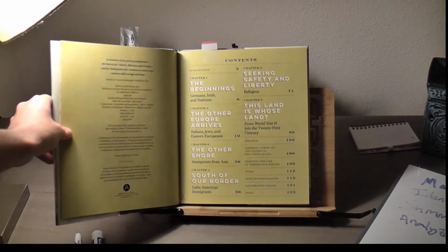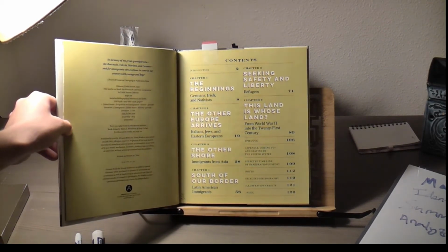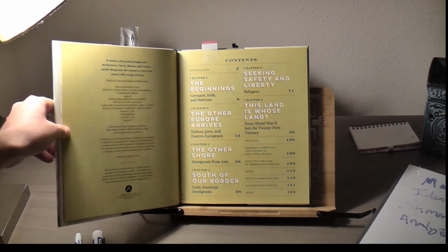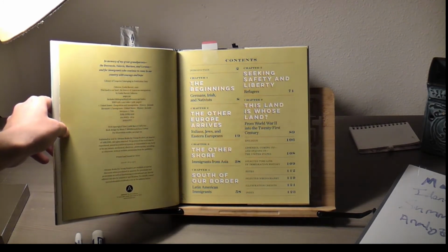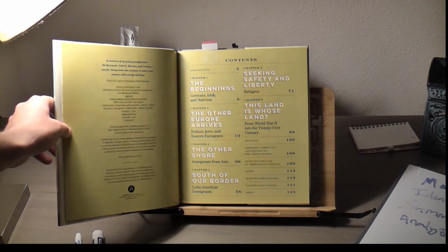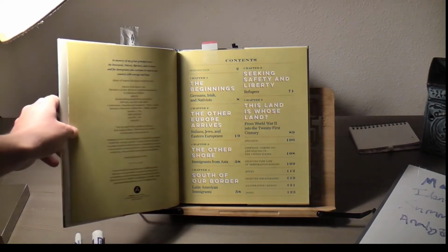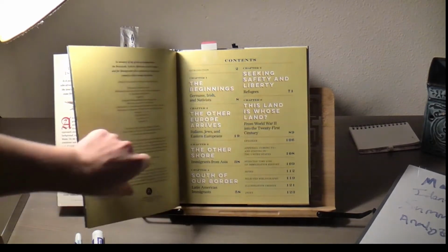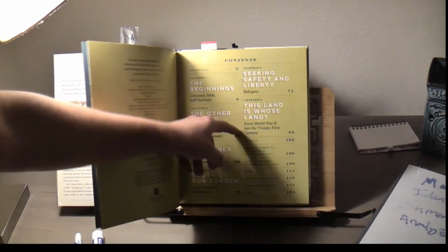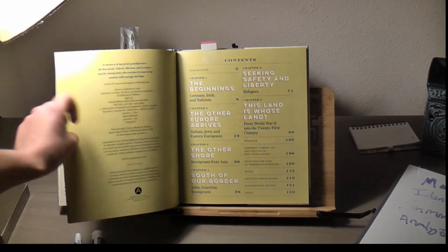The thing I like most about this book is that it breaks up into different chapters, which all correspond to a different time period in America's history. So you have the beginnings, the other Europe arrives, the other shore, which is dealing with immigrants from Asia. There's a chapter about immigrants from South America, as well as chapters 5 and 6 are talking about refugees from World War II to present day. So it gives you a really big context to work with.